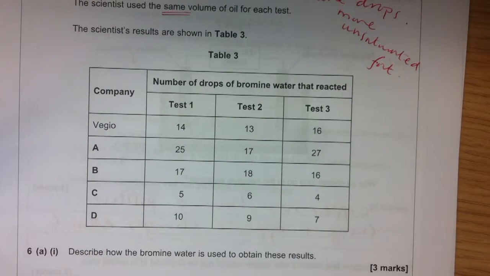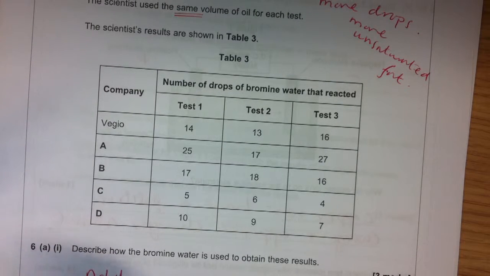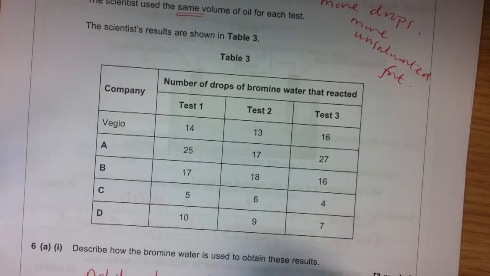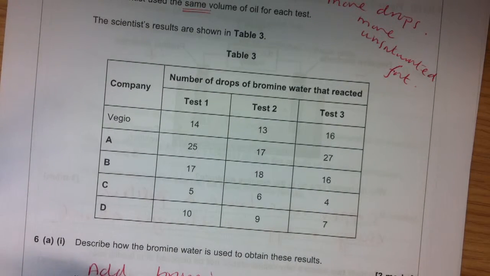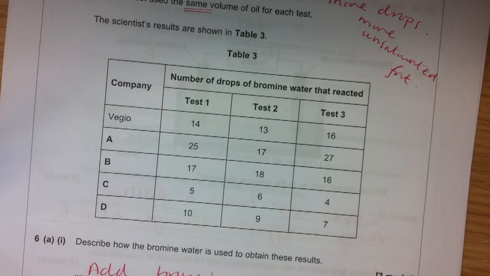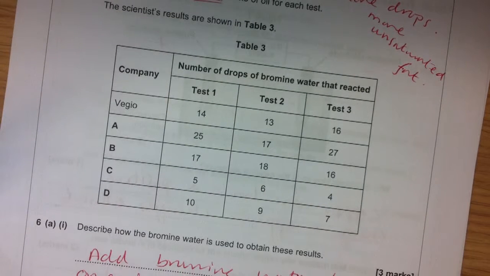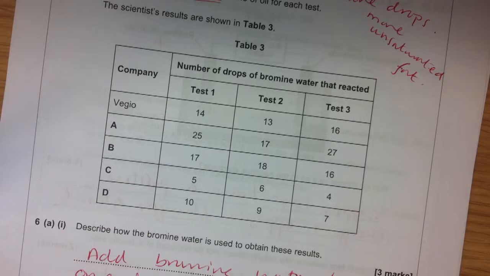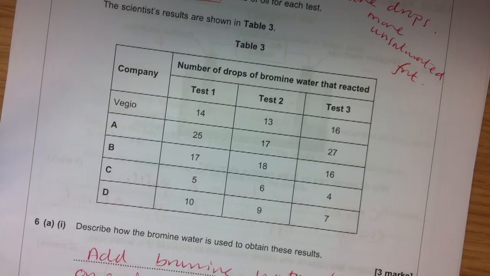Describe how, oh gosh, I've sort of done this for you. Yeah, so we're going to add bromine water to oil, 1 drop at a time, and record the number of drops. We're going to do this until the bromine water no longer decolourises. Don't like that word. Until the bromine water remains orange.